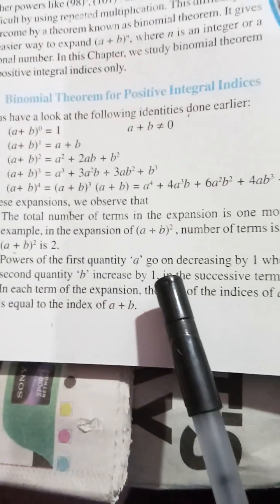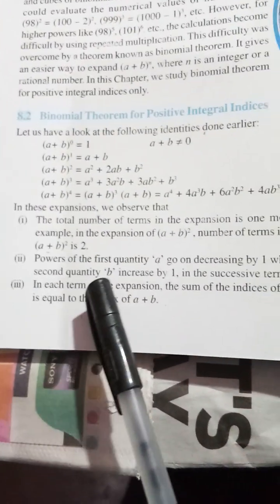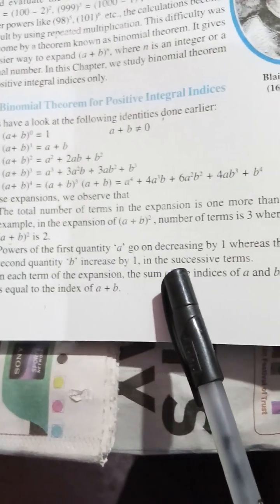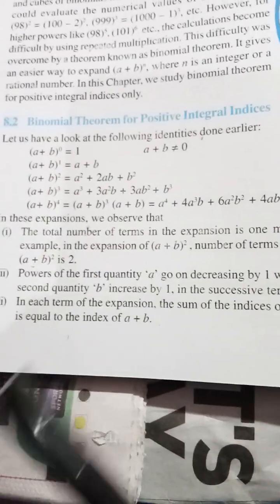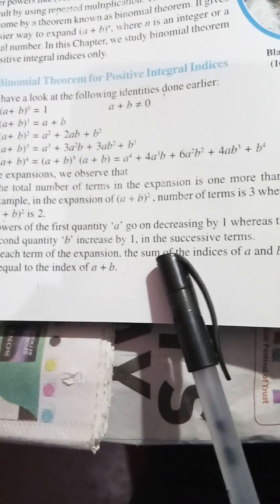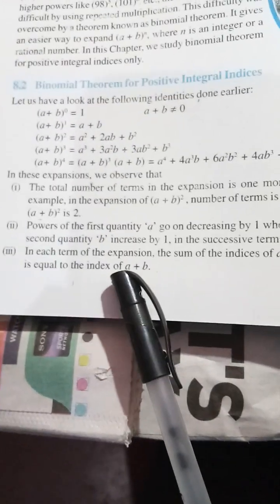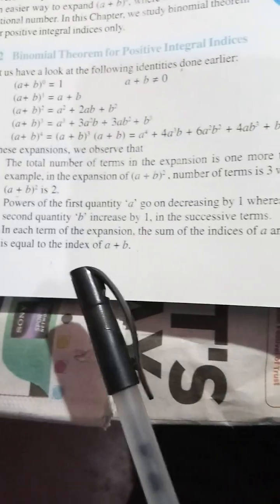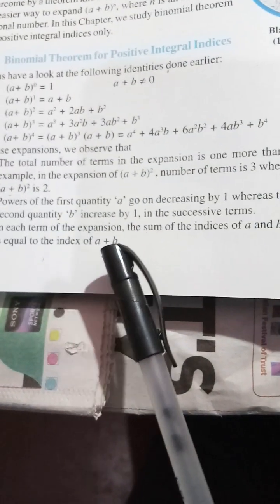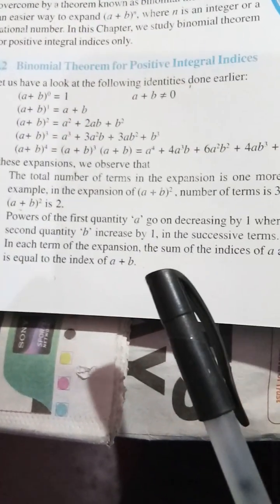Powers of the first quantity a go on decreasing by 1, whereas the powers of the second quantity b increase by 1 in the successive terms. In each term of the expansion, the sum of the indices of a and b is the same and is equal to the index of (a plus b). So you have observed such instances.